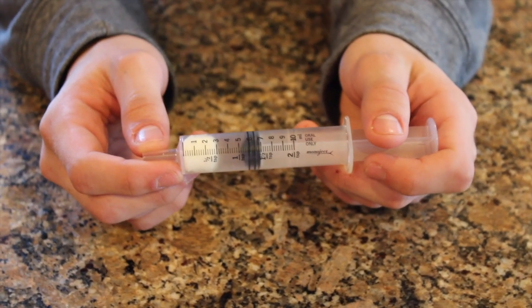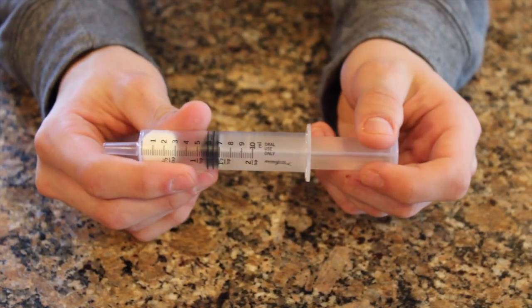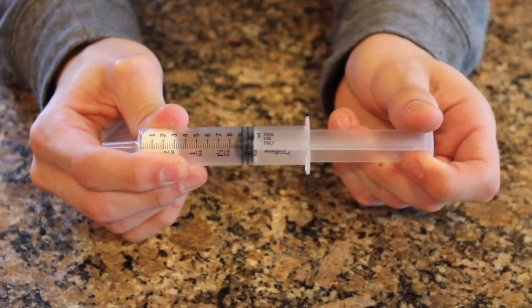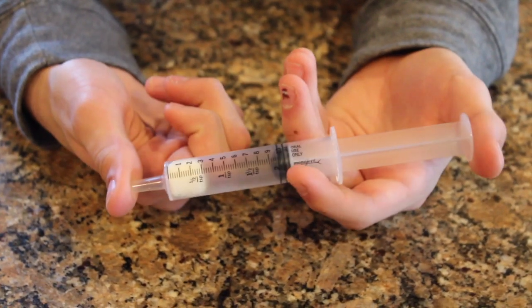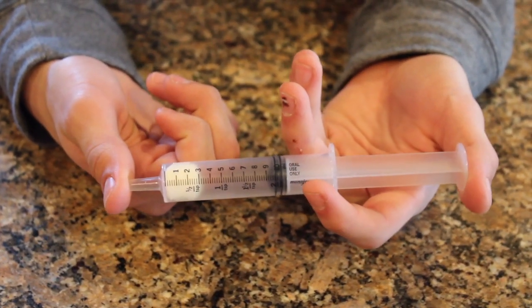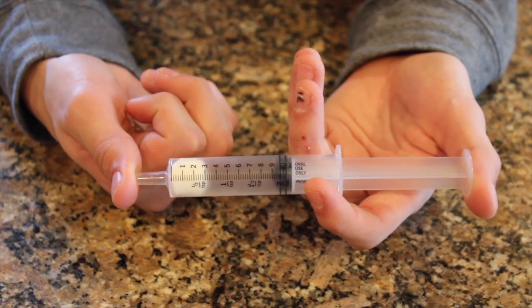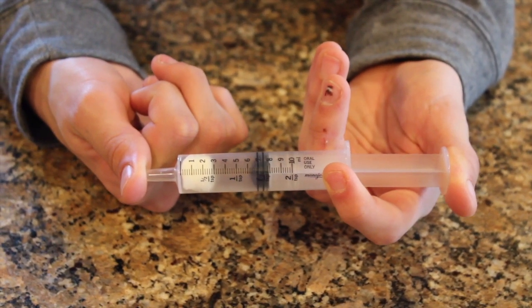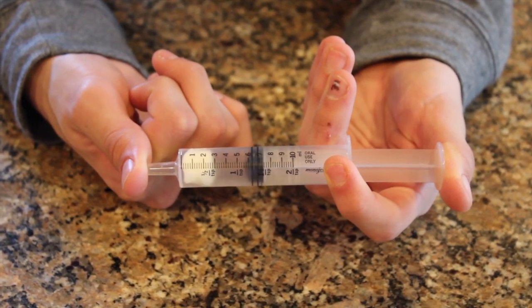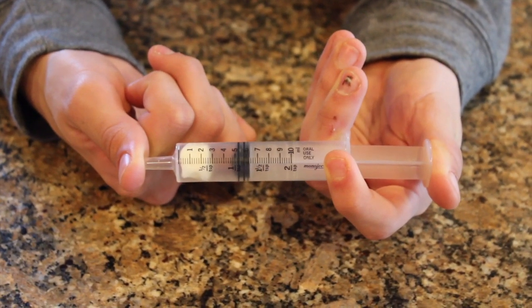Now let's do some precise measurements. I'm going to pull the stopper back to 10 milliliters, and then cover the other end of the nozzle. As you can see, the marshmallow inside the chamber is a normal size. Now I'm going to decrease the volume inside the chamber, increasing the air pressure on the marshmallow, shrinking it.